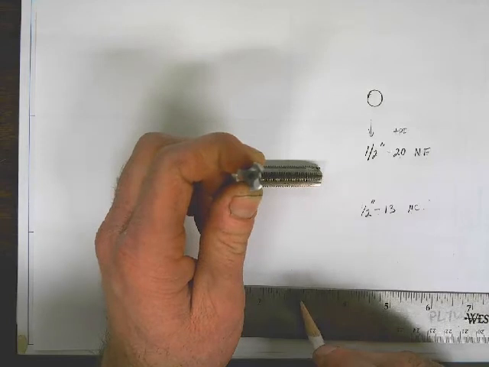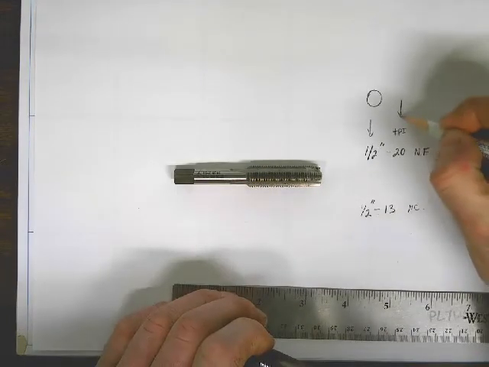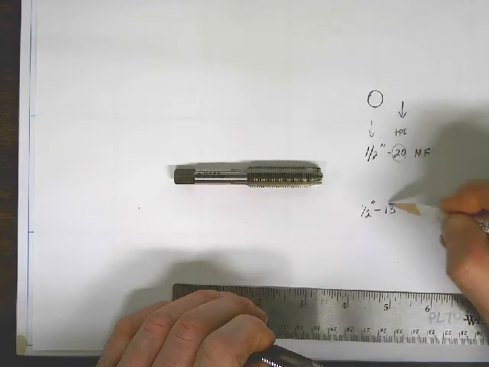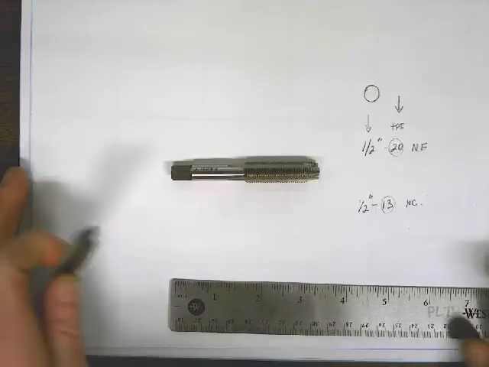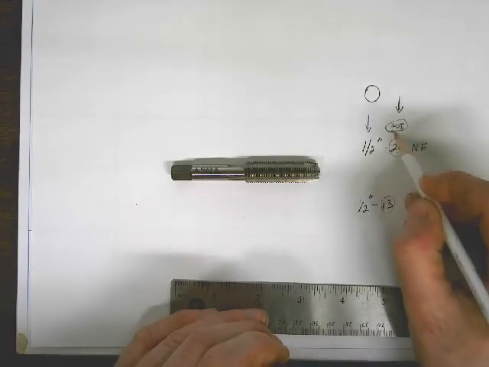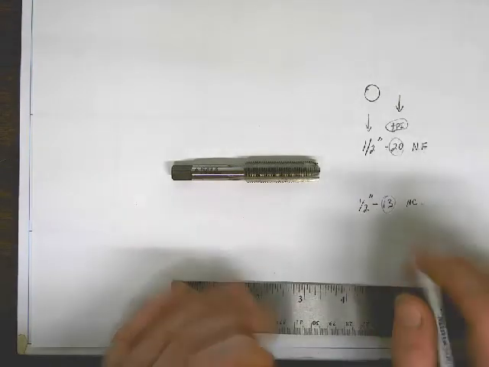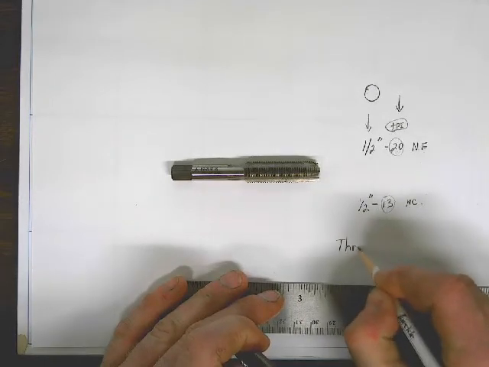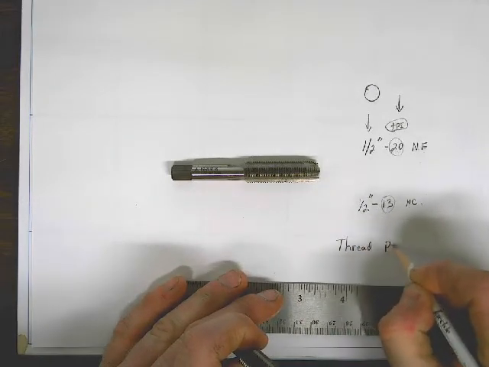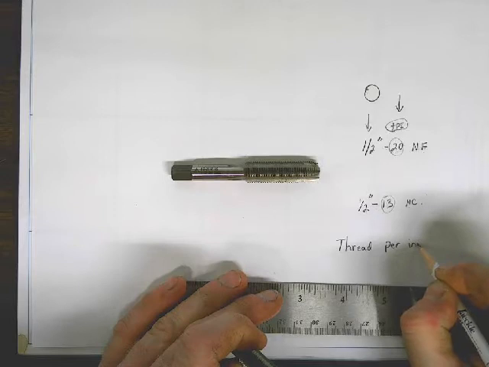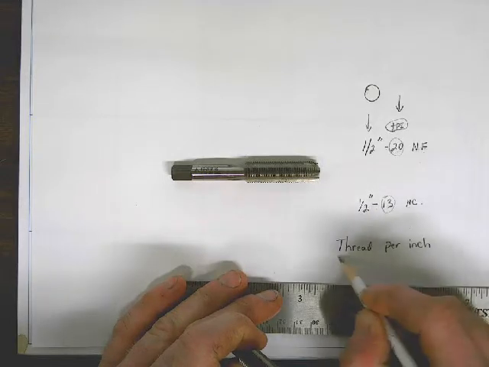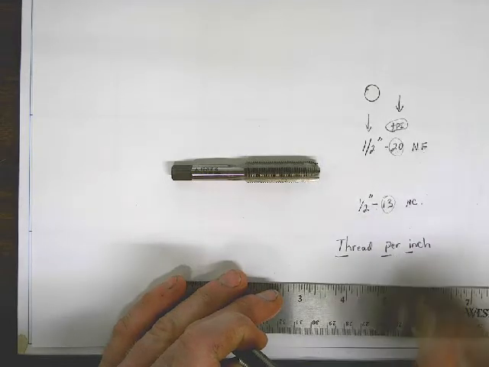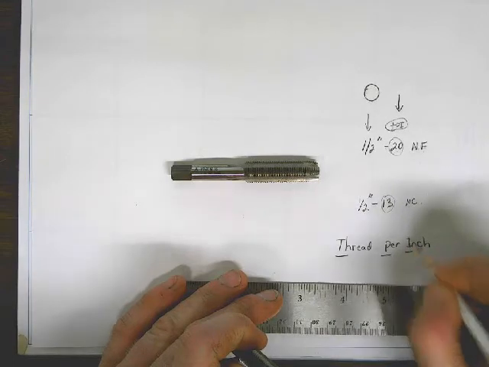Okay, this number right here, the 20 and the 13, is the abbreviation TPI, which is threads per inch. Okay, got TPI right there. So this is important.